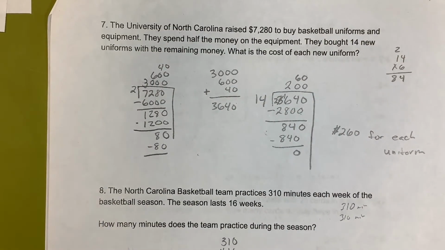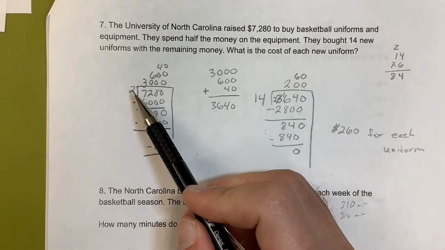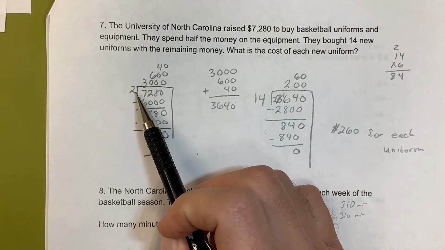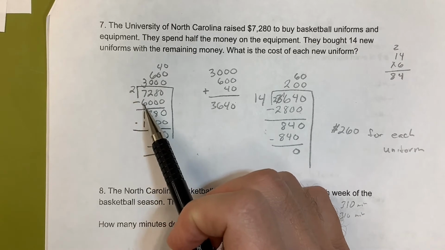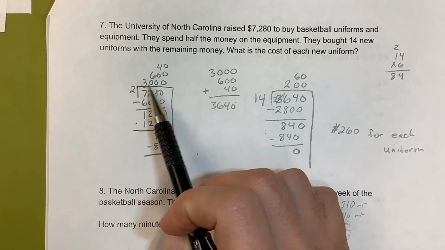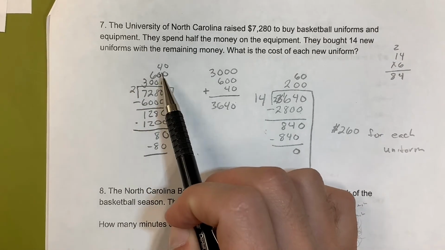Next, North Carolina raised $7,280 to buy basketball uniforms and equipment. They spend half the money on the equipment. They bought 14 new uniforms with the remaining money. What is the cost of each uniform? So first what I did was took that money and divided it in half. So I did partial quotient. So I took 6,000. I knew 3 times 2 was 6,000. So 3,000 times 2 is 6,000. Subtracted. Then I knew I could take out 600 more.